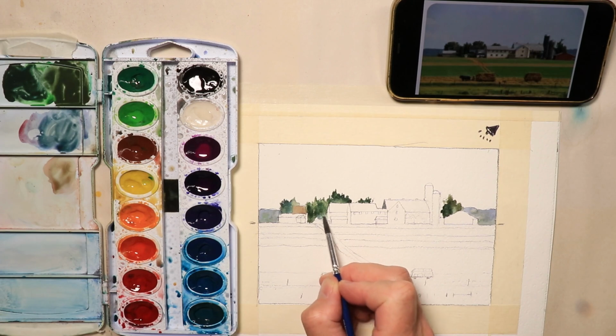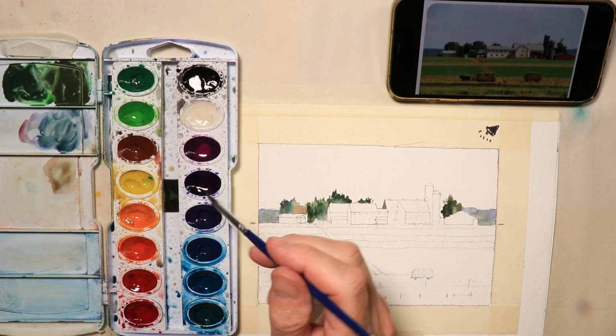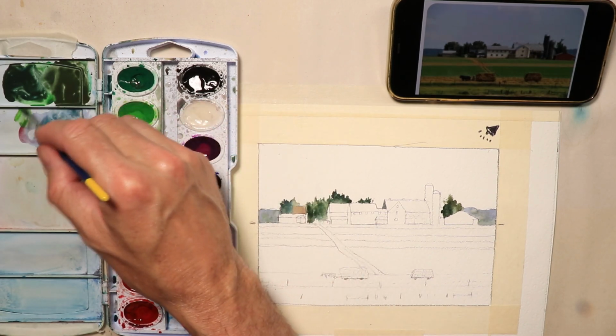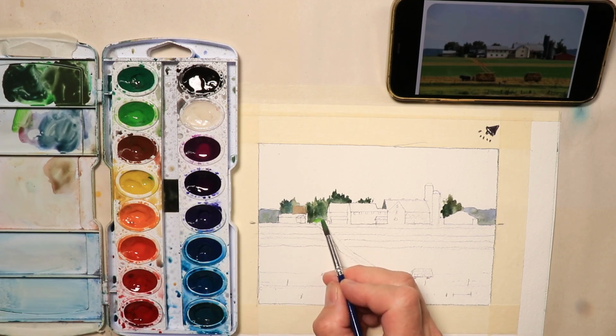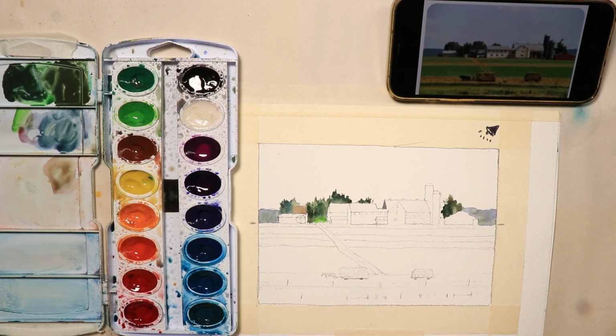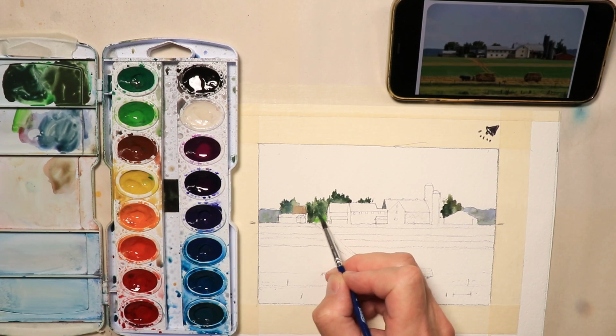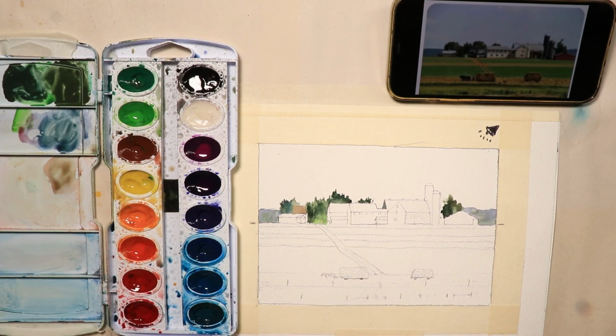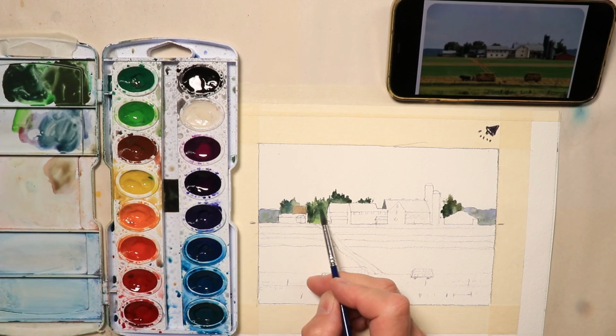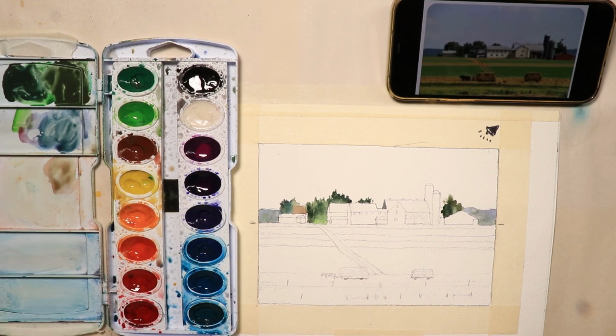And then sometimes you'll find that things will change and you'll have some things turn out a little different than maybe the painting. I think I painted over a roof over here, but I'm not too concerned about it. There was a roof over here, I think. Maybe not.